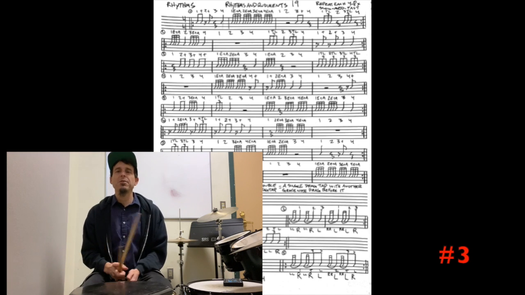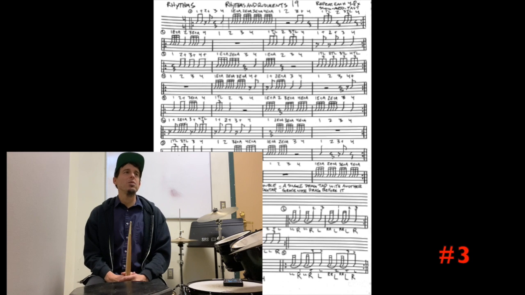Okay, take a look at number 3. We have a quarter note rest on beat 1 with 8th notes for beats 2, 3, and 4. On bar 2, we have 16th notes for beats 1 and 2, a quarter note rest on beat 3, and a quarter note on beat 4. Bar 3 has 16th notes on beat 1, a quarter note rest on beat 2 with a half note rest for beats 3 and 4. And then bar 4 is all 8th note triplets.